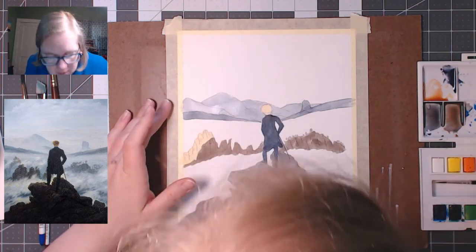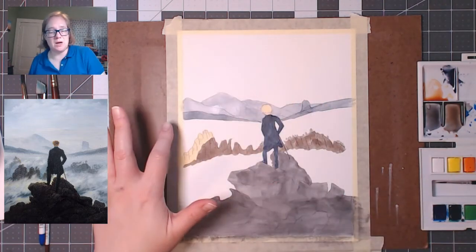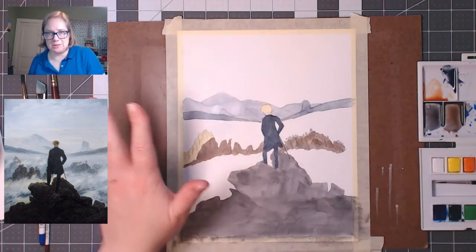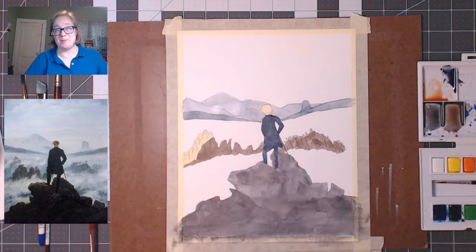I'm going to go ahead and dry this, or wait for it to dry, just to make sure. I mean, by the time I get down to it, it would probably be dry, but just in case, I don't want to take any chances because I like this painting.